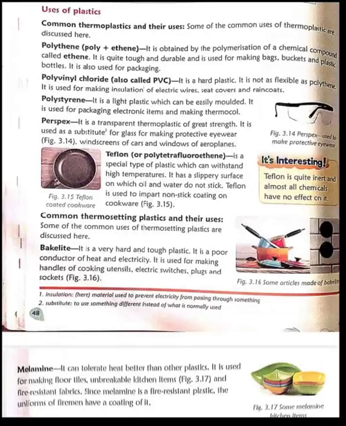Very good afternoon. Here I am explaining the uses of plastics. Actually, we have two types of plastics: thermoplastics and thermosetting plastics. Among those, thermoplastics are reusable and recyclable. We can recycle new products from the old products. Those are thermoplastics. Thermosetting plastics are not melted and made back into new products.